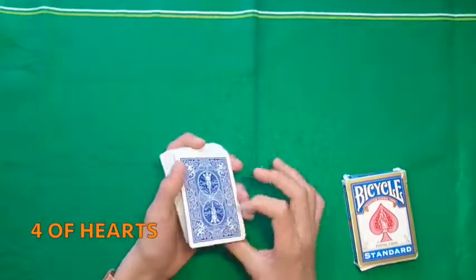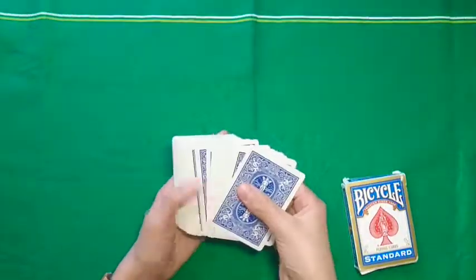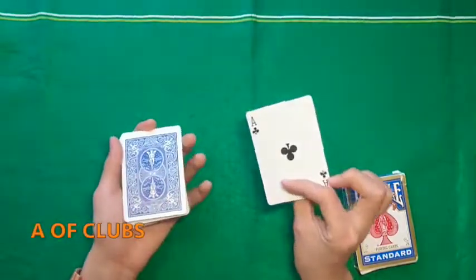I've gone over both the first part and the second part. For those of you that are still confused, I'll just go over the whole thing again together. So the spectator chooses any card. In this case, it's the Ace of Clubs.